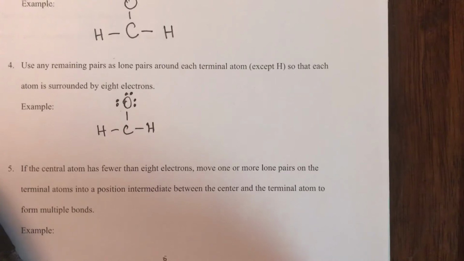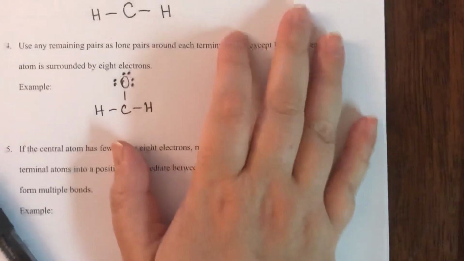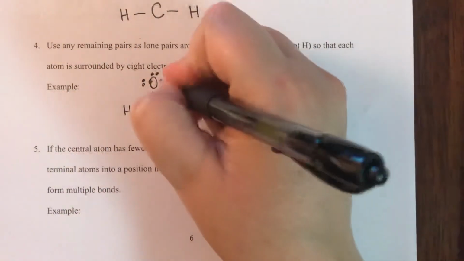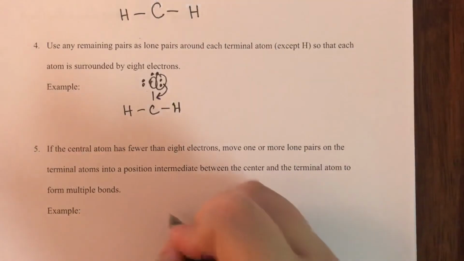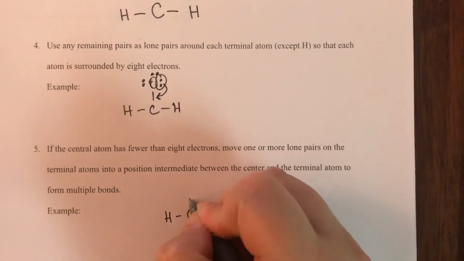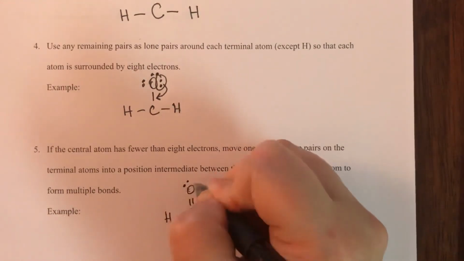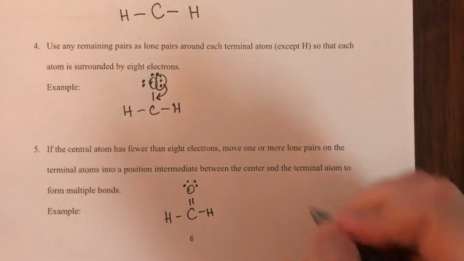At this point, we're out of electrons. We can't just tack on another pair of electrons because we only had 12 electrons altogether. We can't make a structure that has 14 electrons just because it suits us. So instead, we're going to move that pair of electrons into a sharing position, so that carbon shares a pair of electrons with oxygen while that oxygen has 2 pairs to itself. Now, everybody's octet rule is satisfied. We've put 12 electrons on the structure, and we're all good.